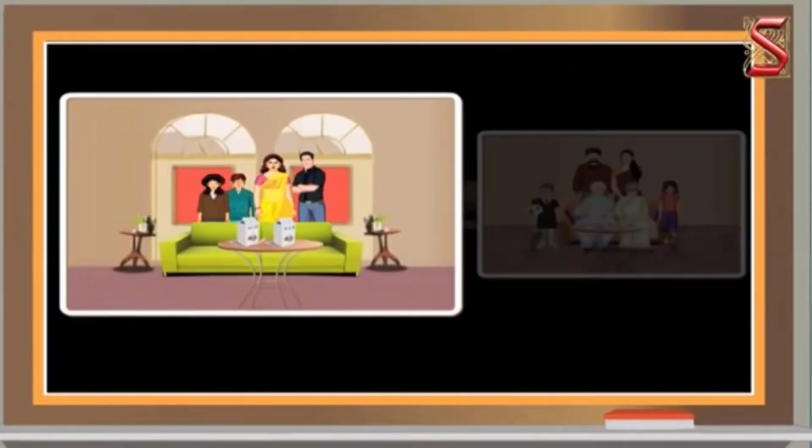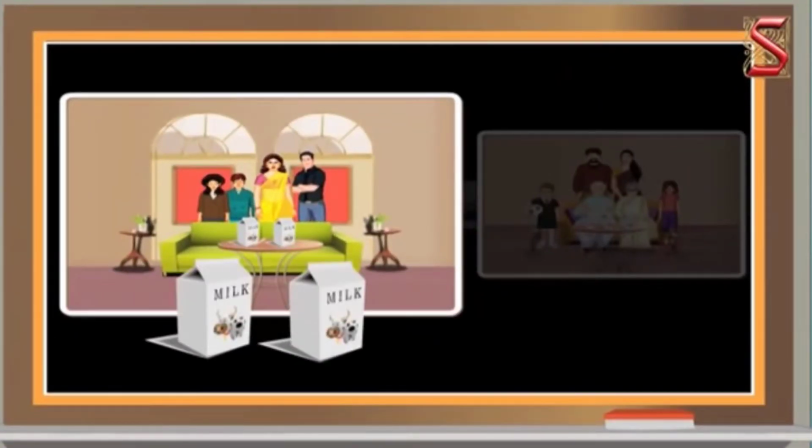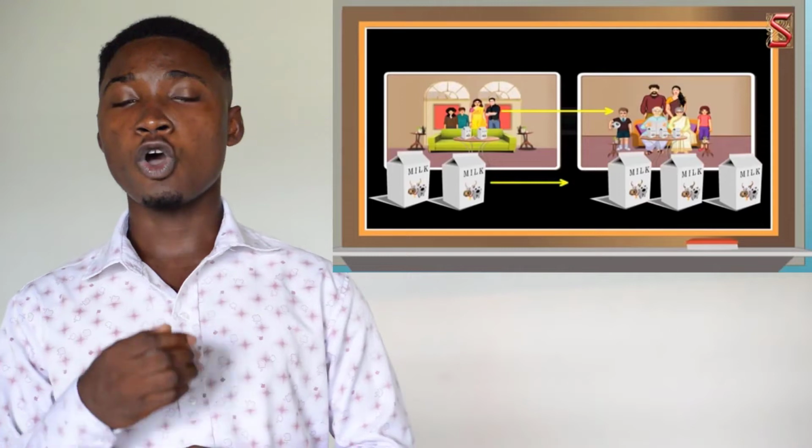Let us consider some real-life situations. A family of 4 members consumes 2 liters of milk, whilst a family of 6 members consumes 3 liters of milk. We can see that as the number of members of the family increases, the consumption of milk also increases.